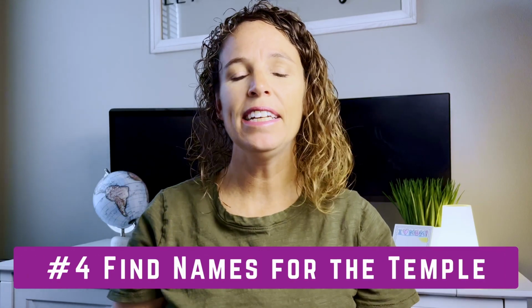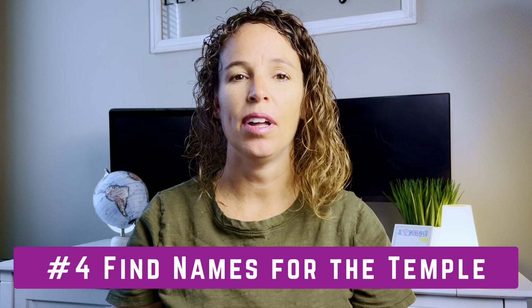Number 4, find names and take them to the temple. I remember years back going to the Family History Library in Salt Lake City with my floppy disk to get my cards printed for the temple. These days, it's so much easier. You can find them easily, you can verify sources, and print them from home. Whoa, so cool. You can even share them with other people. Let me show you how you can do this.